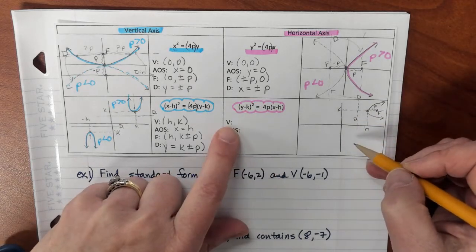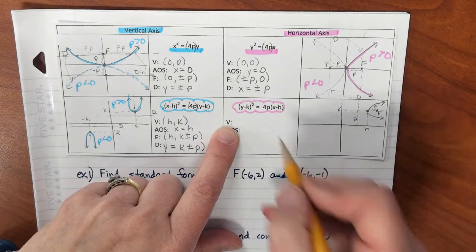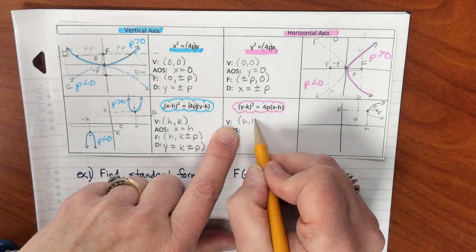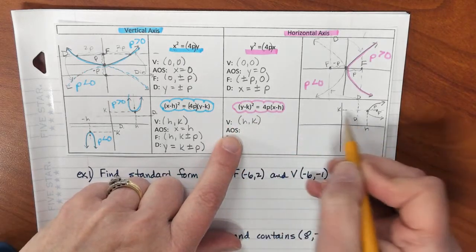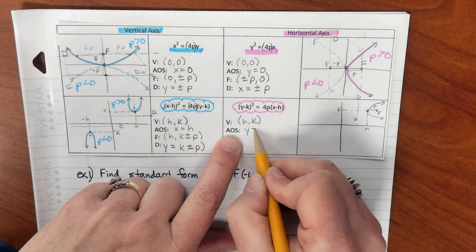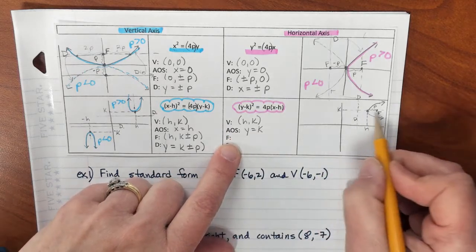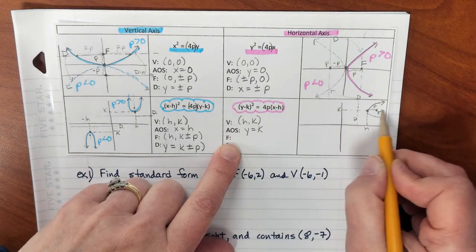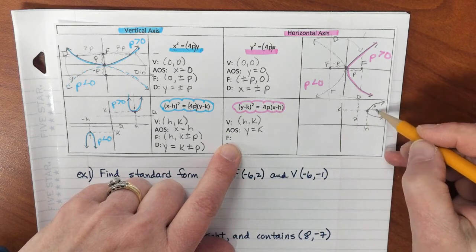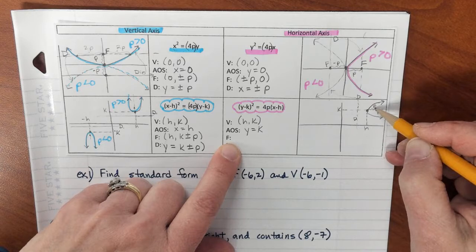So the vertex is then shifted by h and k, and your axis of symmetry is now y equals whatever that k value is. Your focus is on that k line, but the h part, the x value, is shifting depending upon p.